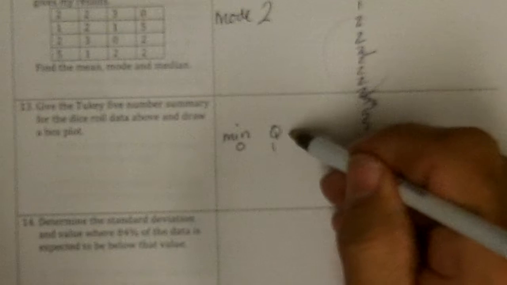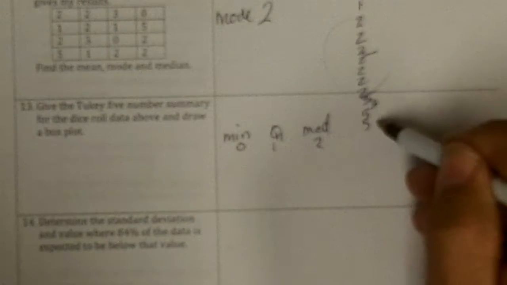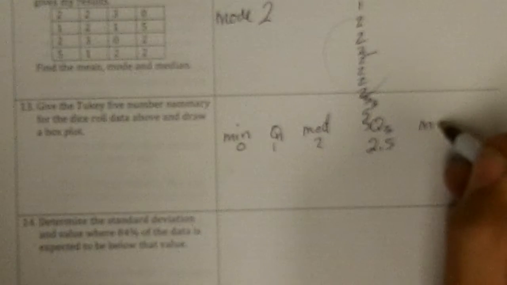Give the Tukey 5-number summary. So the min is 0. Lower quartile is, so if there's 16, it's 8. Halfway between 4 and 4, there's 1. Median we decided was 2. The upper quartile was, see, 1, 2, 3, 4. So between 2 and 3, 2.5. And the max is 5.